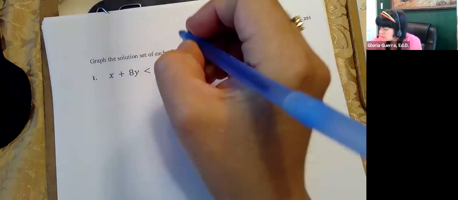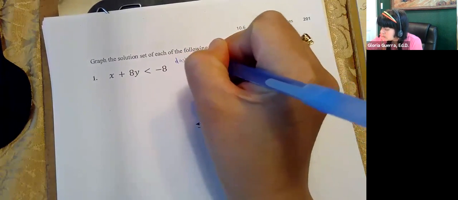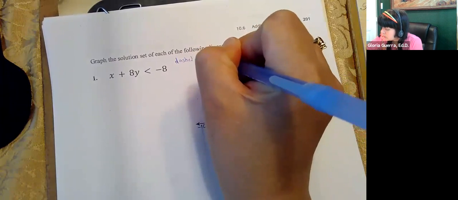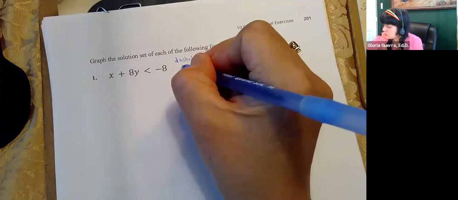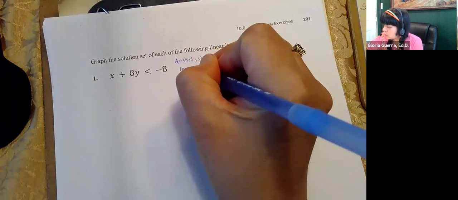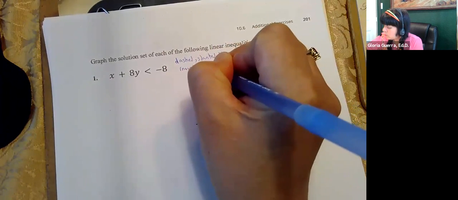So you also know this is going to be a dashed line. These are things you want to make a note of: a dashed, slanted line. It's dashed because there's no underscore, and slanted because you have both x's and y's in the inequality.